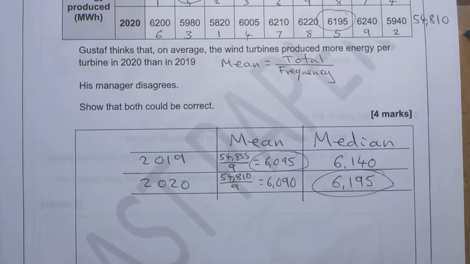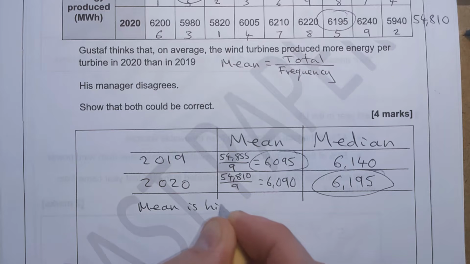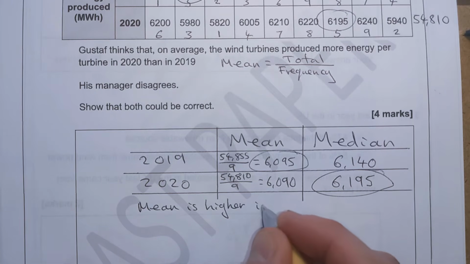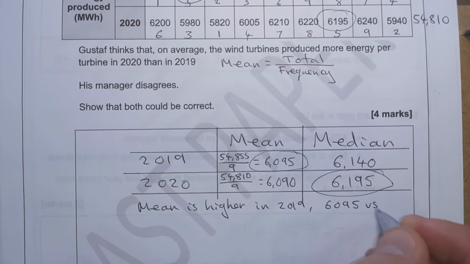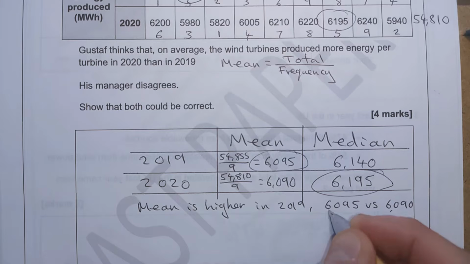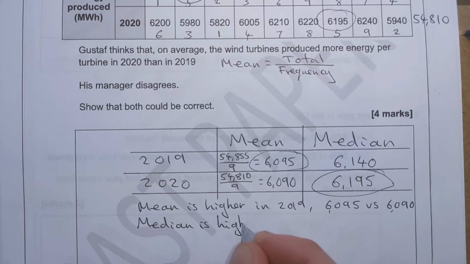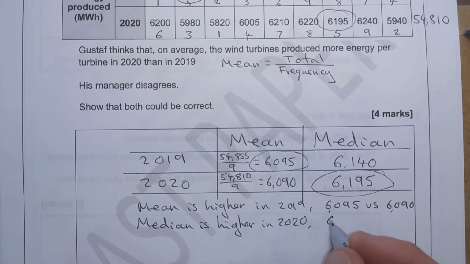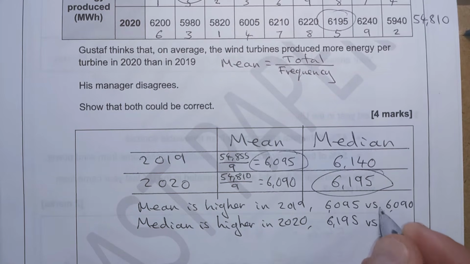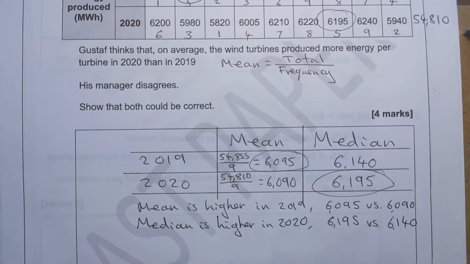Well, we've shown it, but if we want to, we can just say mean is higher in 2019, 6095 versus 6090, and median is higher in 2020. And there we've got 6,195 versus, oh, it's the median we're comparing, so 6,140.